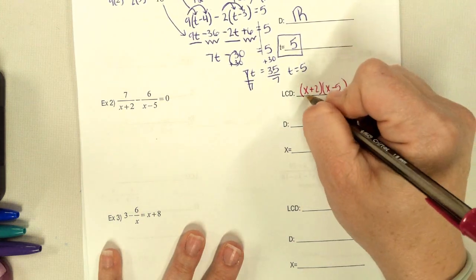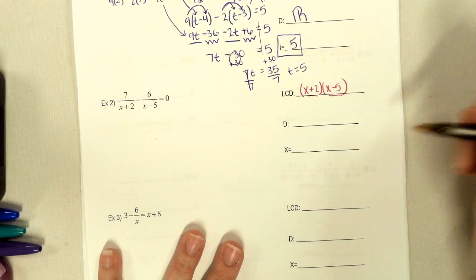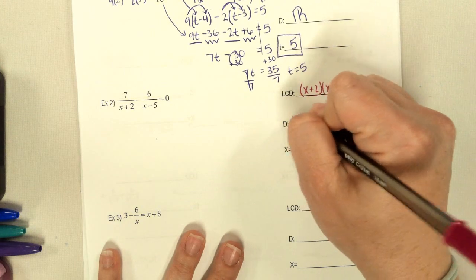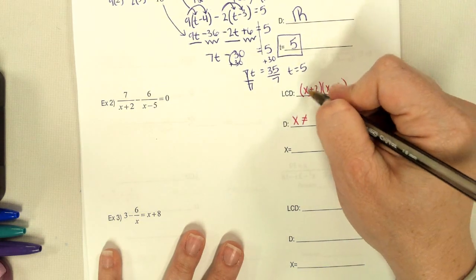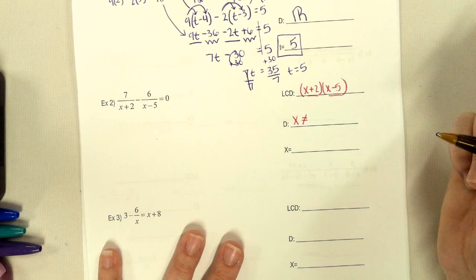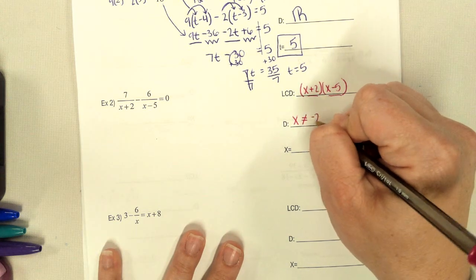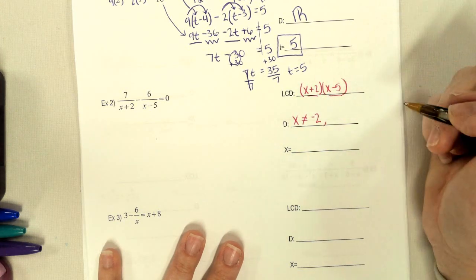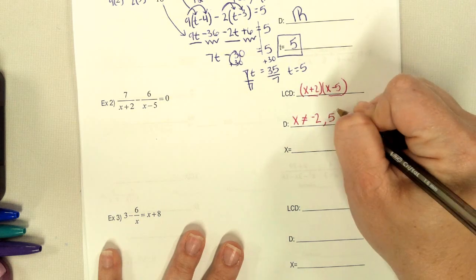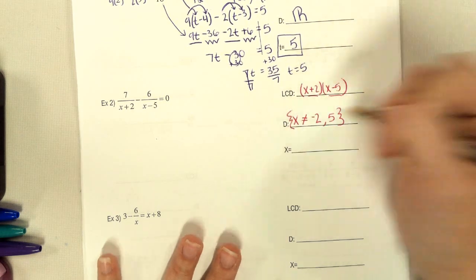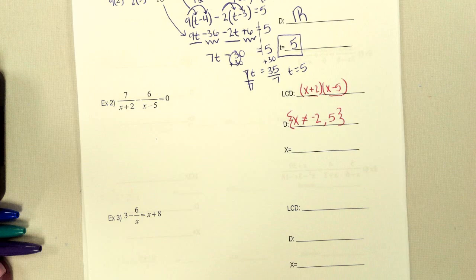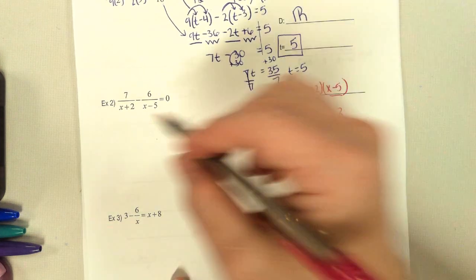And now that's two factors, both have variables. So what can x not equal? Well, what gets rid of a positive 2? What makes that equal 0? Negative 2, yeah. And then what gets rid of a negative 5? Positive 5. So those are your limitations on your domain. X cannot be negative 2 or positive 5 because that would make your denominator equal 0.